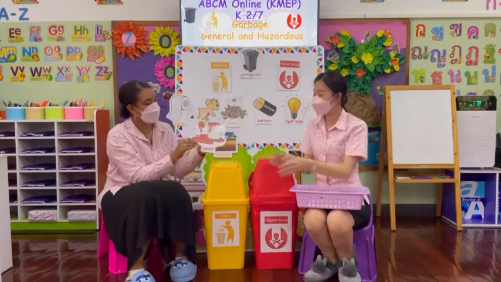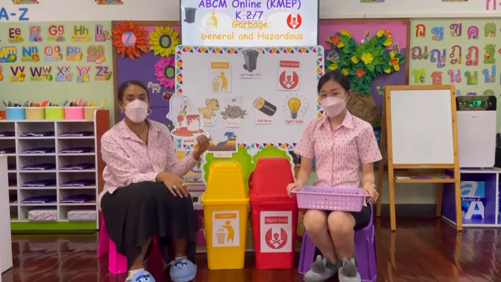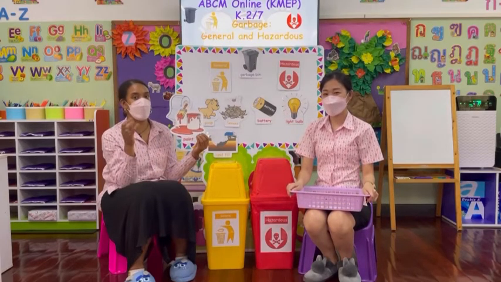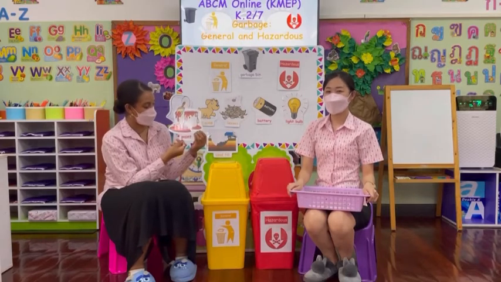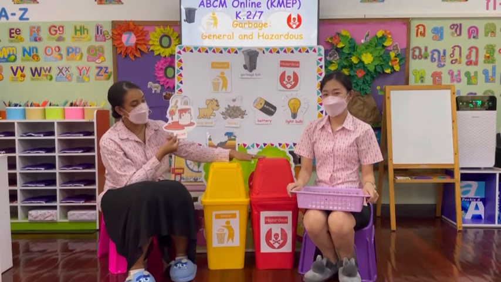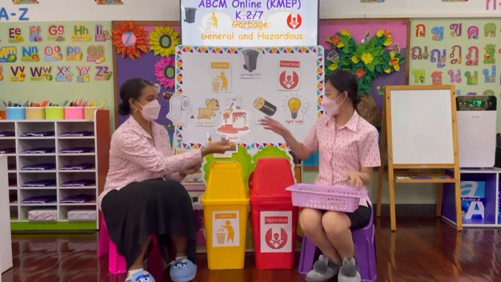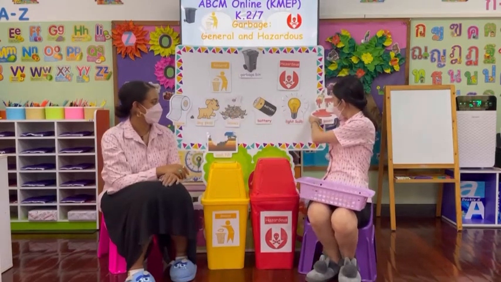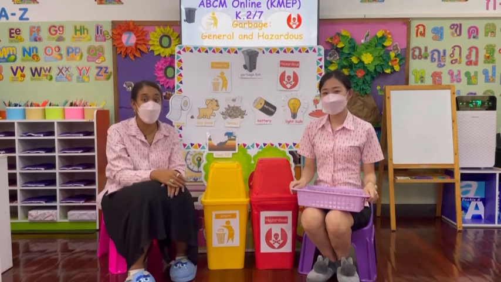Ta-da! So here we have paint. Paint contains lots and lots of chemicals that can be harmful to our skin, and again it can be harmful to the environment. So we need to treat the paint with our hazardous waste. Okay, now where does our hazardous waste go?